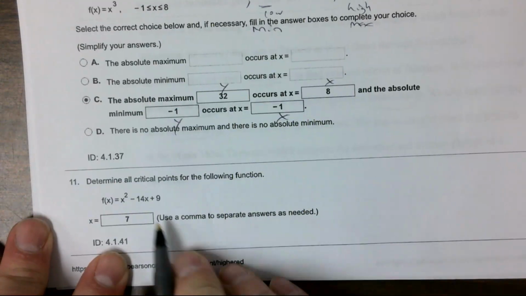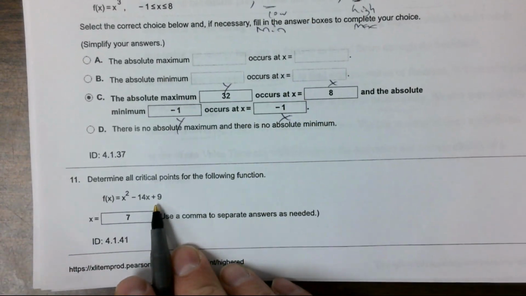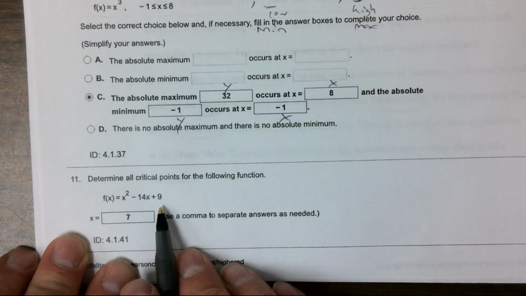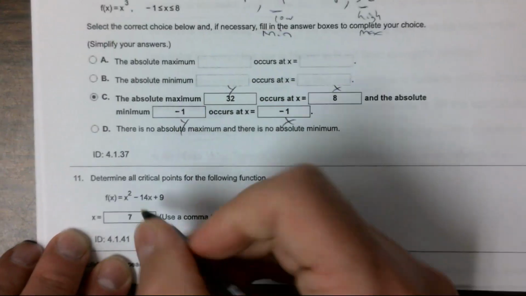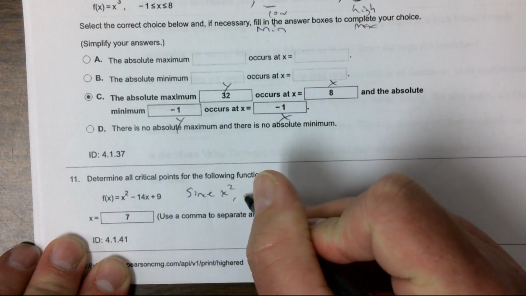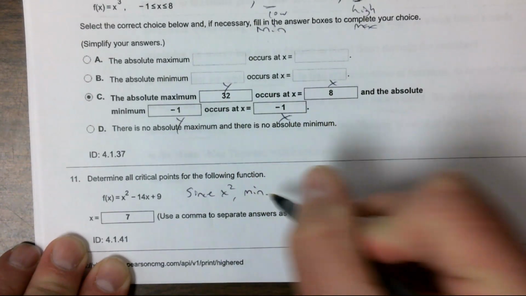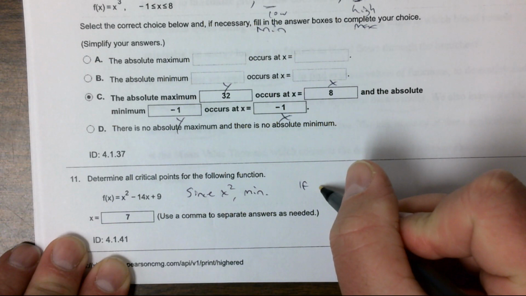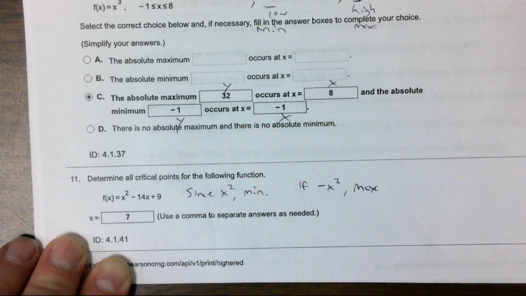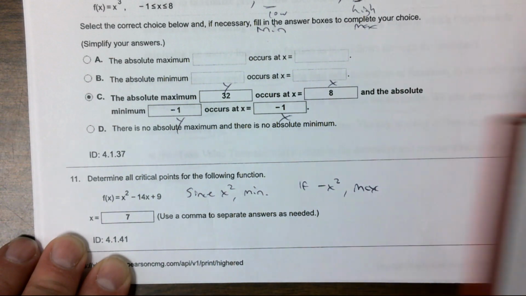Okay, now this one's talking about the critical points. And so we want to know where the minimum or maximum happens. Since it's positive x squared, it's going to be a minimum. If it were negative x squared, it'd be a maximum. So what we want to do is graph it.